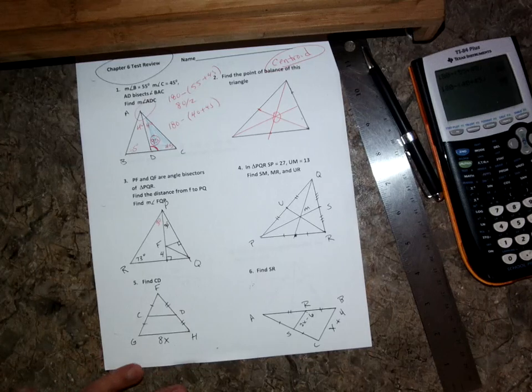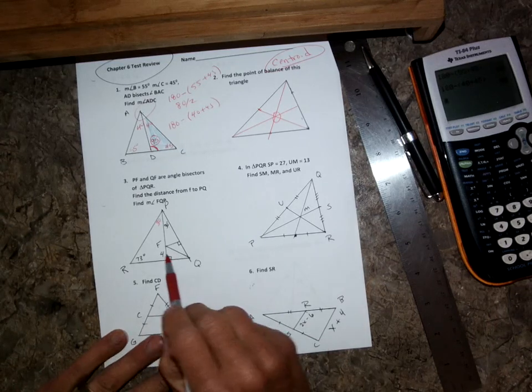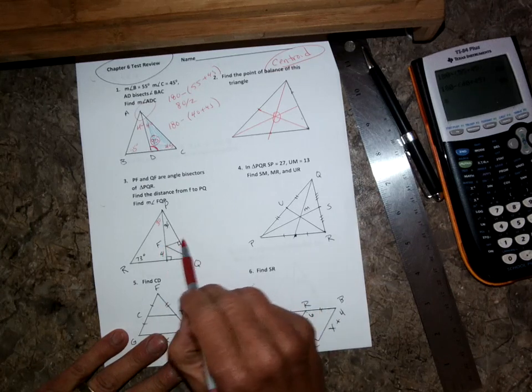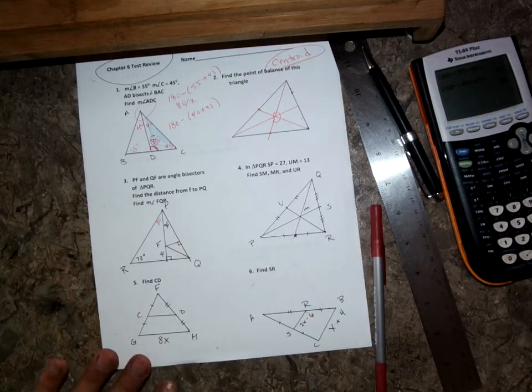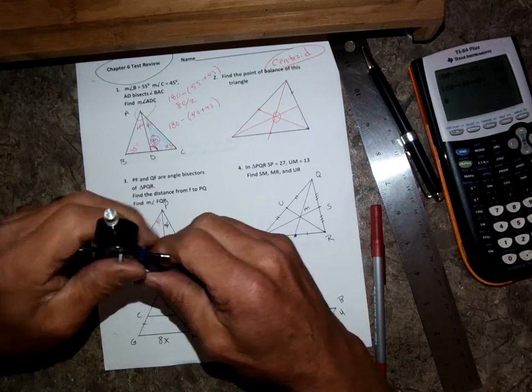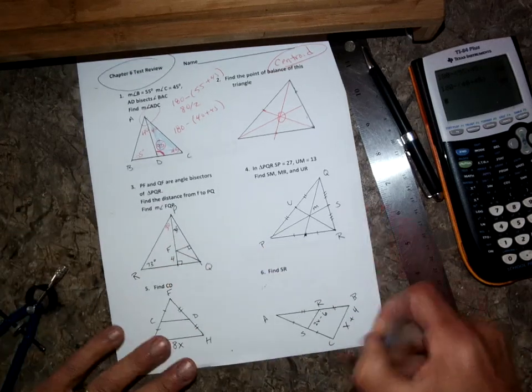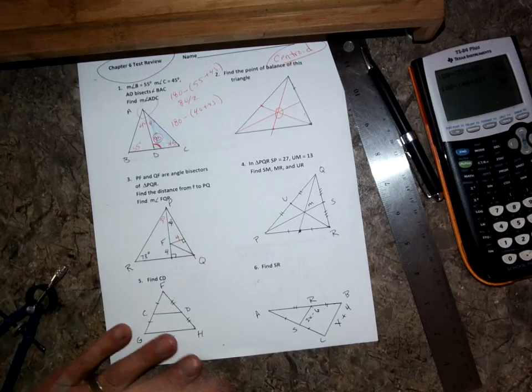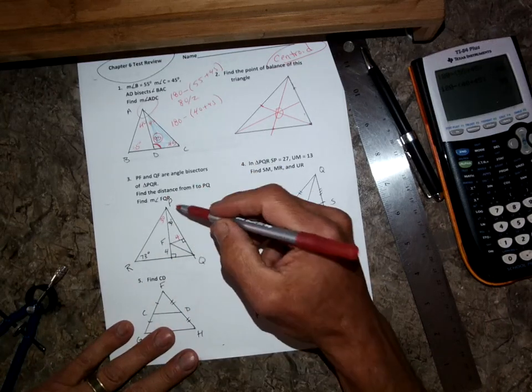Let's see here. Oh, that's that distance there. Oh, that's my circle on the inside. Remember that? Oh, yeah. So if I drew it, you can see it's just a radius of the circle. So that's 4. That's also 4. Pretty easy. Okay. I want the angle also of FQP.